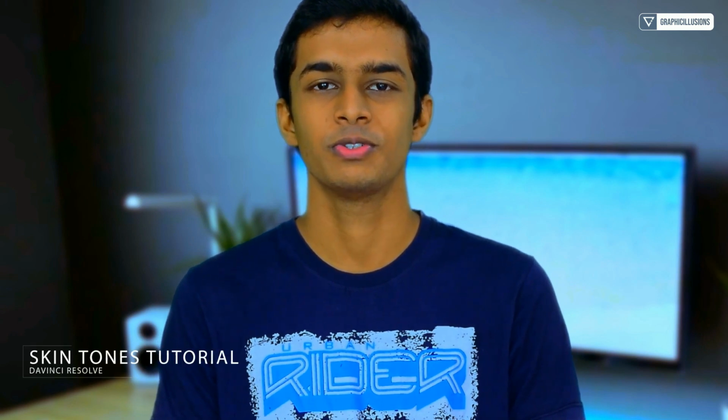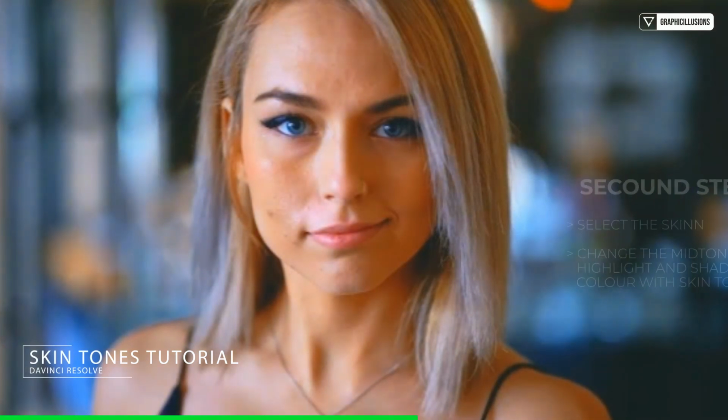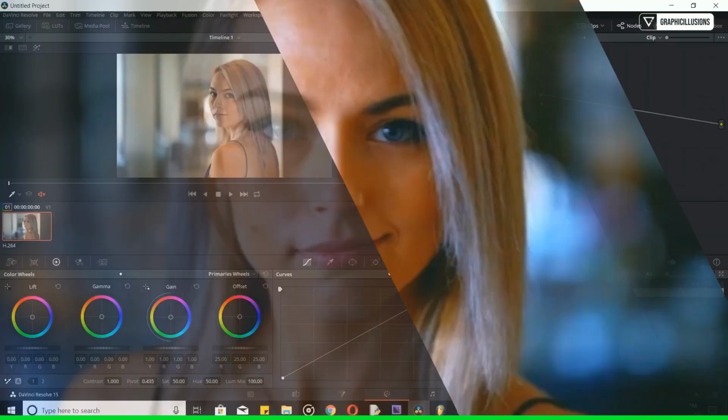In this tutorial I will show you powerful skin tone using DaVinci Resolve. First I am doing the basic color correction process. And finally select my skin and change the midtone, shadow with skin tone. Okay, let's get started.